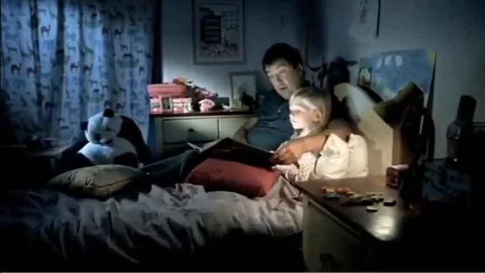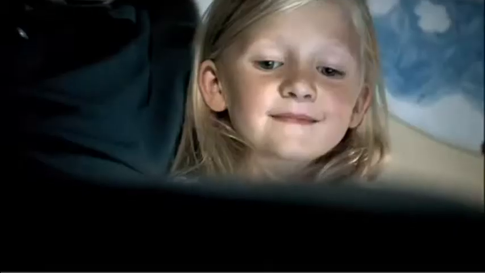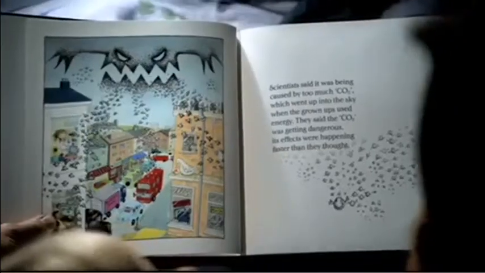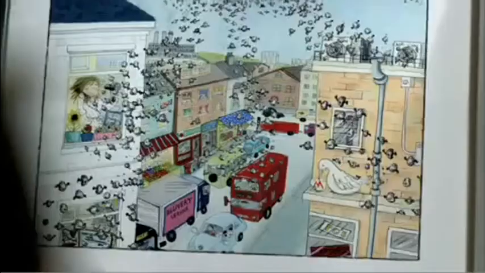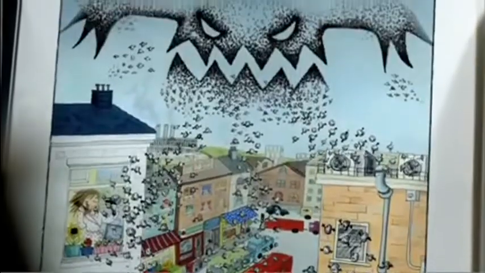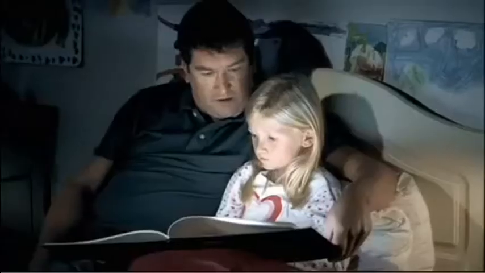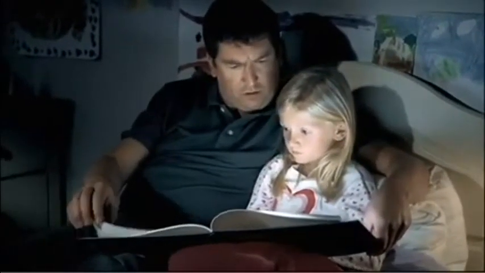There was once a land where the weather was very, very strange. There were awful heat waves in some parts, and in others terrible storms and floods. Scientists said it was being caused by too much CO2, which went up into the sky when the grown-ups used energy. They said the CO2 was getting dangerous. Its effects were happening faster than they had thought.